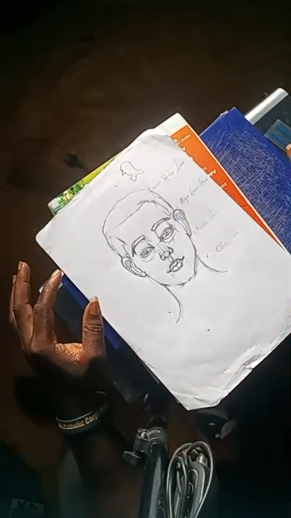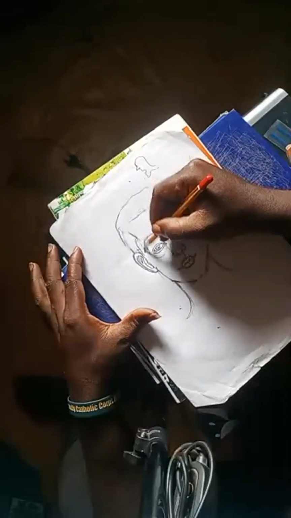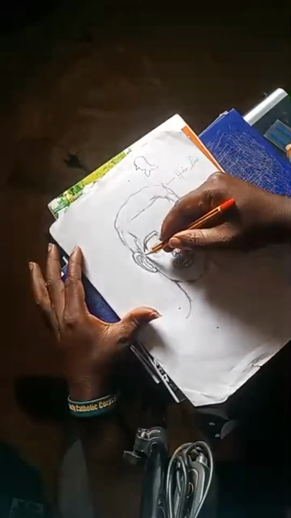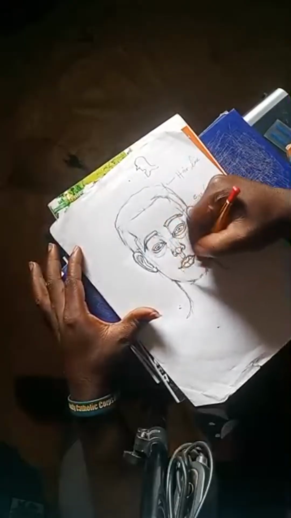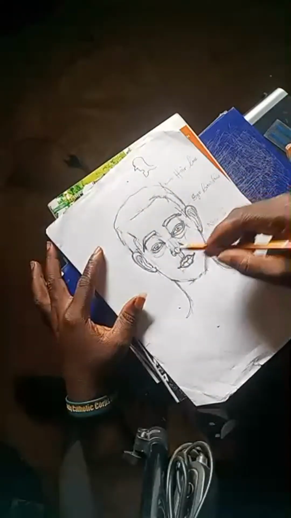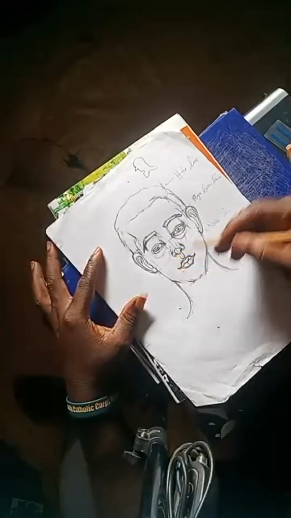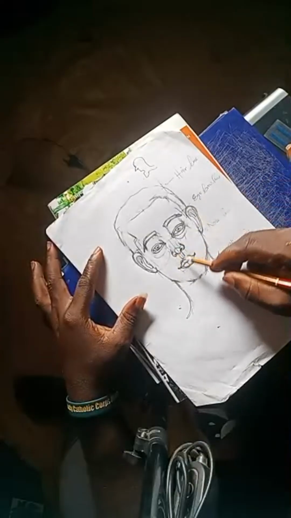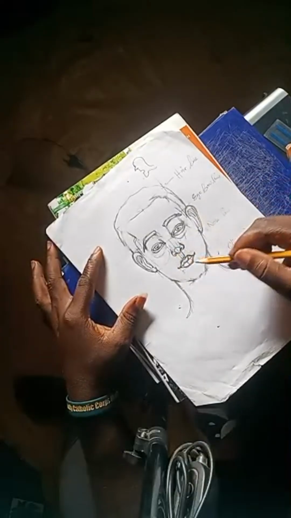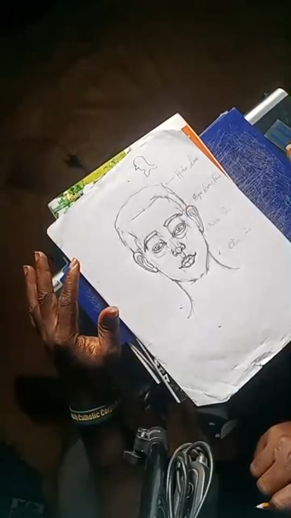Okay, let me think where my light source is coming from. Let our light source come from here. This place is bright, and this side is darker. Okay. Light reflects here. Let's see, it reflects there. All right. Where else does it touch? It touches here. Okay. We want to shade.